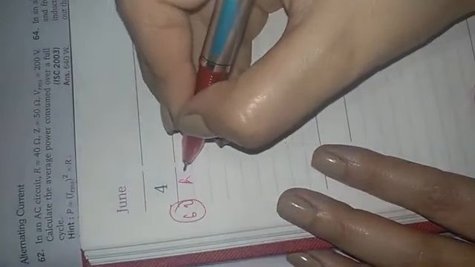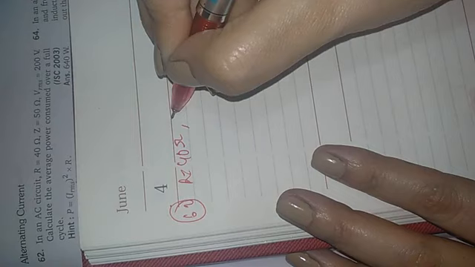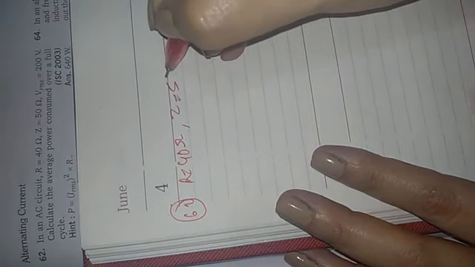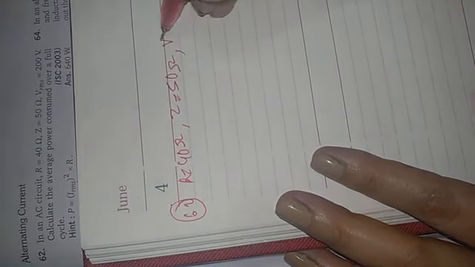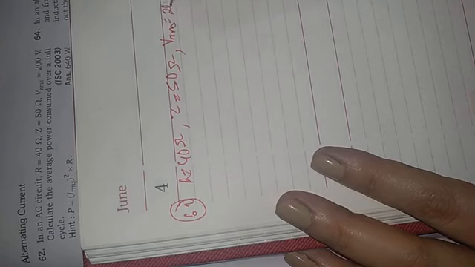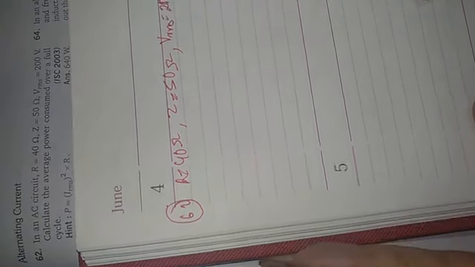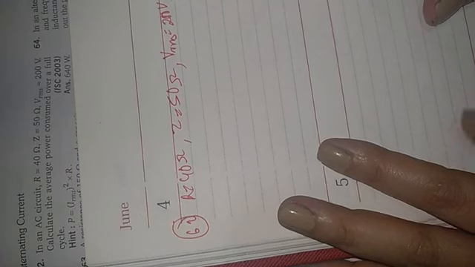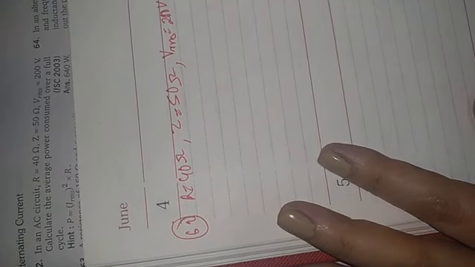Now another question is question number 62. I hope the question number doesn't match with your book. Just match the question, not the number. The question is, in an AC circuit, resistance is 40 ohm, impedance Z is 50 ohm, and VRMS is 200 volt. Calculate the average power consumed over a full cycle.